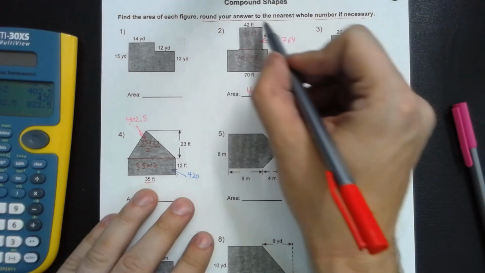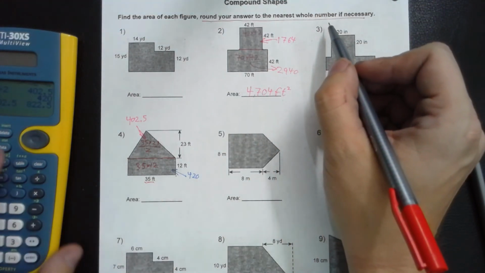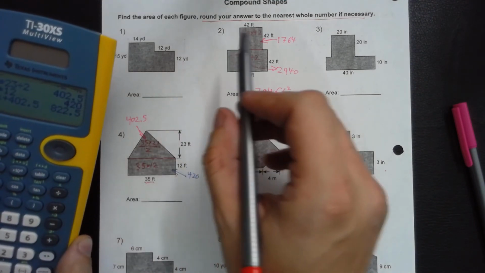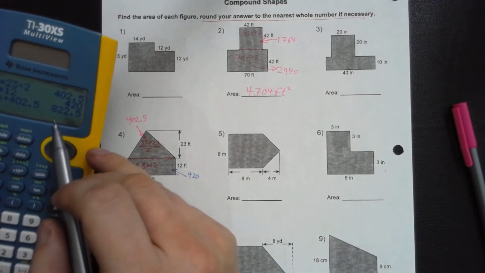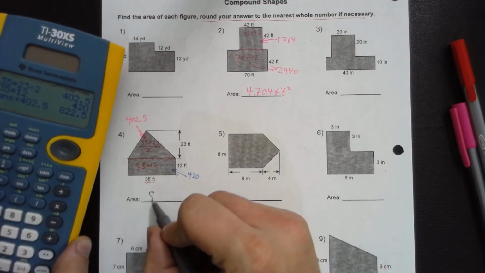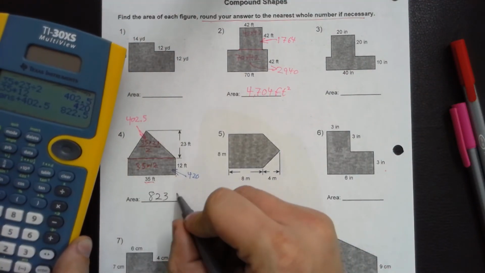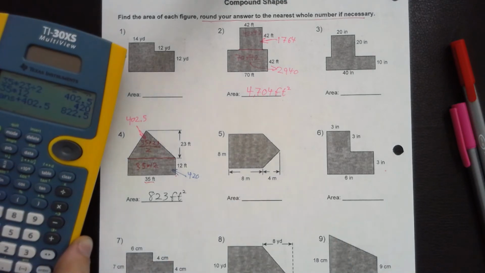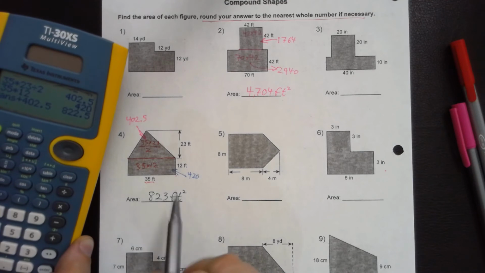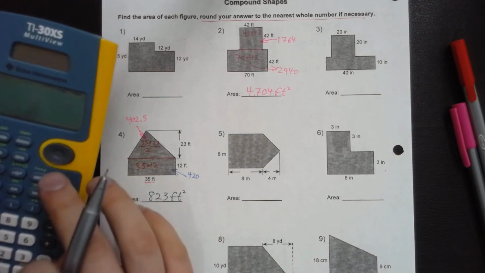It says round your answer to the nearest whole number. So even though I got 822.5, I should round this up to the nearest whole number. The real correct answer is going to be 823 feet squared. It's a little secret. Make sure that you don't tell anybody. We'll reveal that in class.